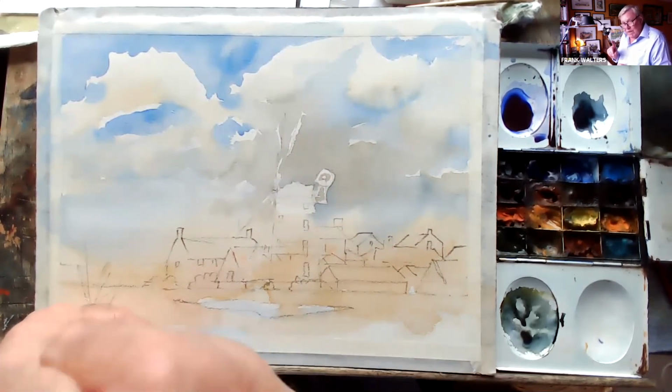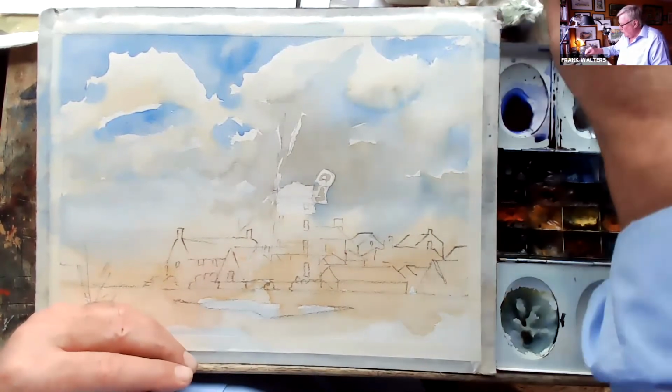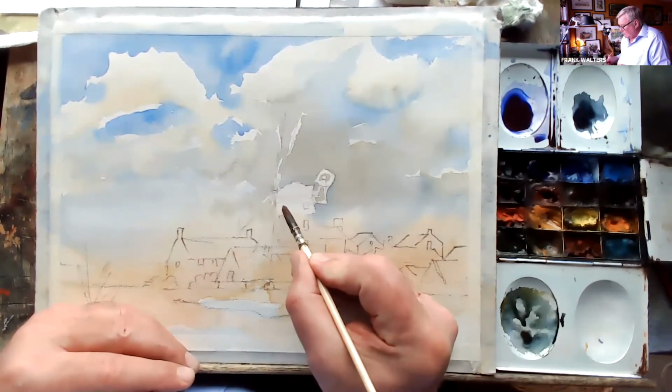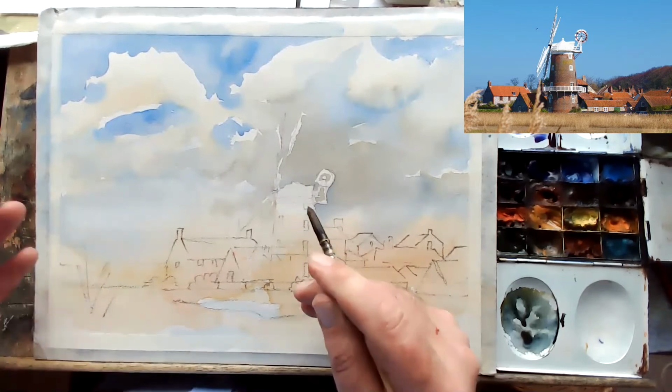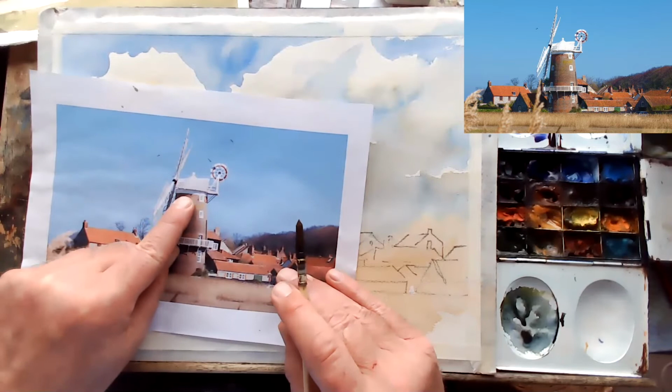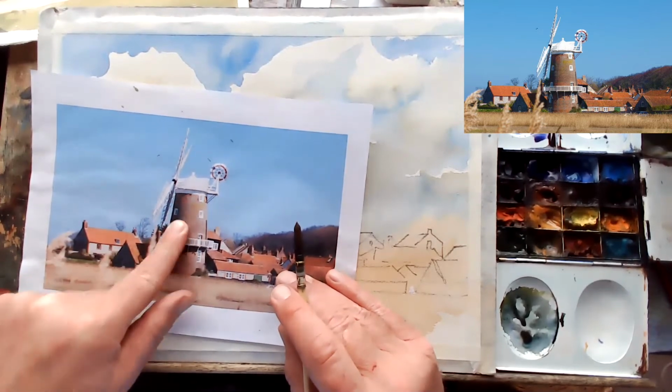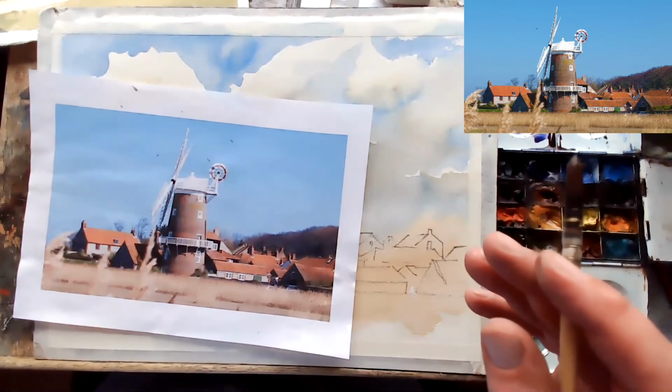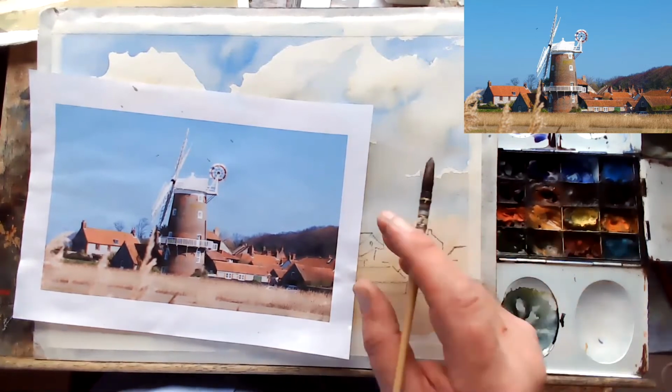Then I'll work on the purple and put some purple under here. Another wow moment: you're going to end up with that beautiful bit of purple running down. What's not to like on a Wednesday afternoon?